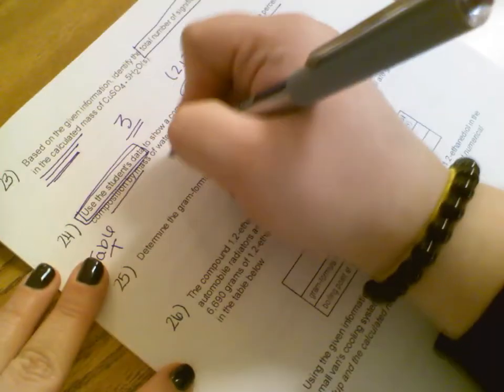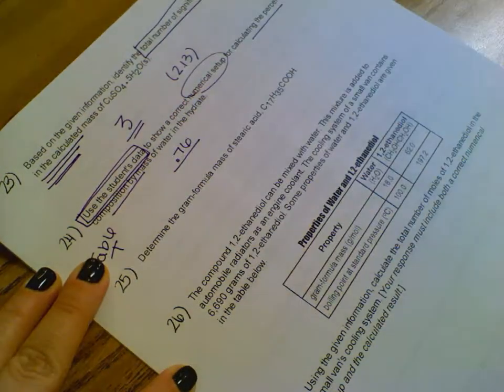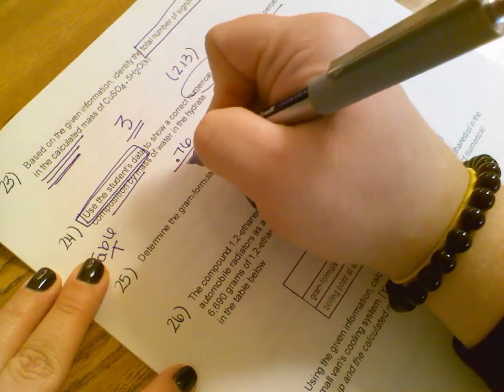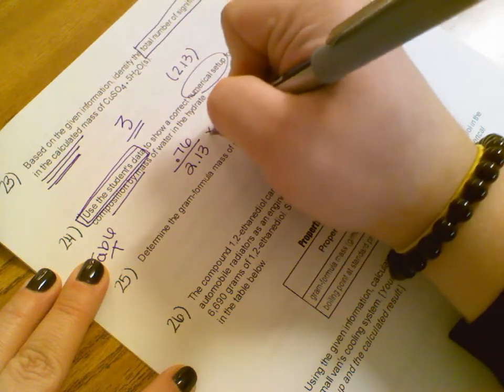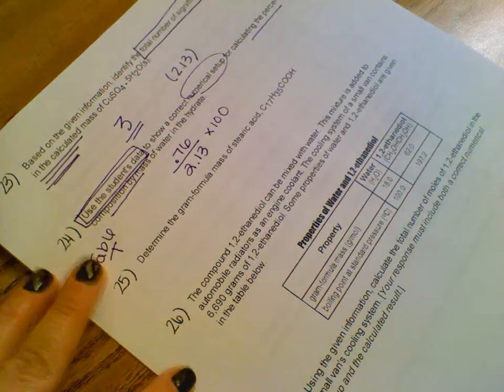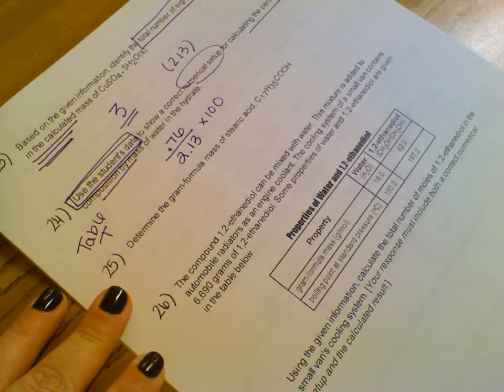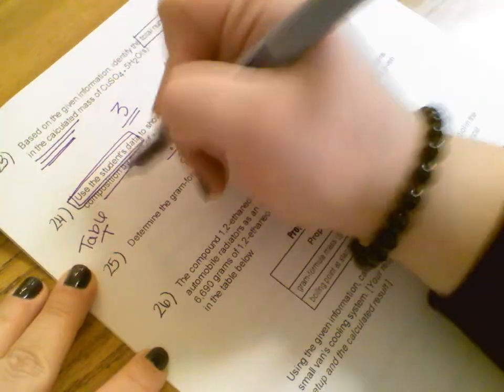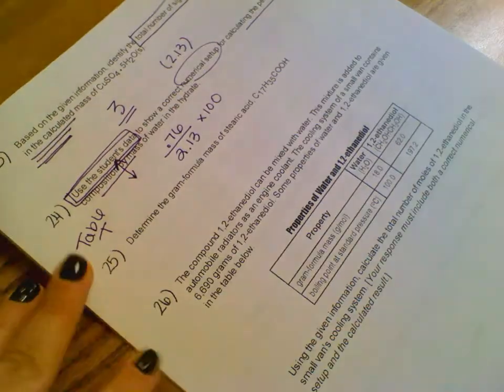right here, 0.76 divided by 2.13 times 100, and that's all I have to do. I don't have to solve it. But again, I'm using the student's data. That's the really important part.